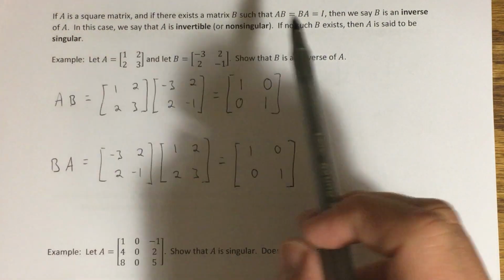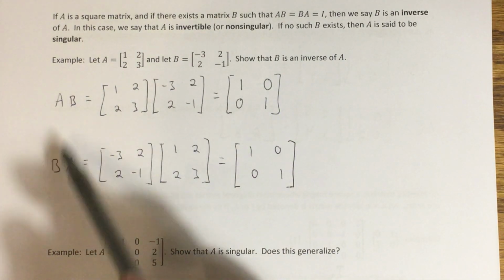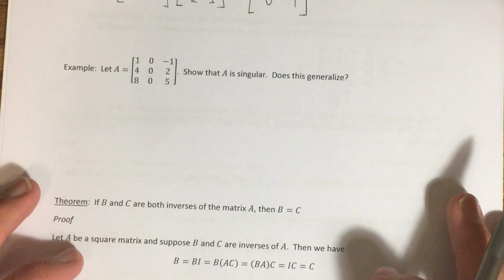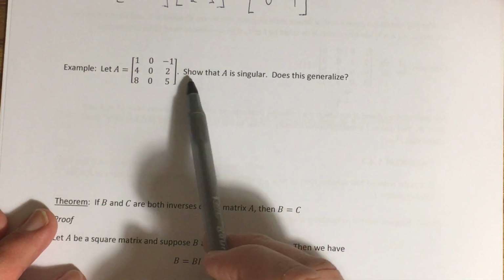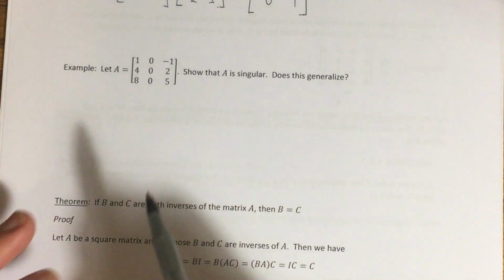Because if B is the matrix that we're calling A up here, if we reverse their roles, then the same property shows that the product of those two gives me the identity matrix in both cases. So if A is an inverse of B, then B is an inverse of A. They have that relationship. All right, now here's a 3 by 3 matrix. And we want to show that A is singular. So remember what this means.